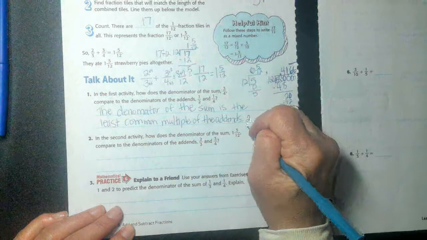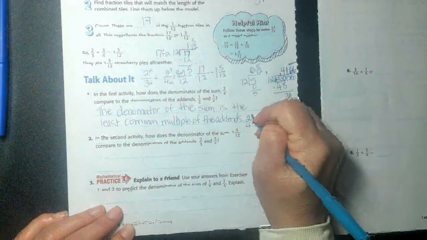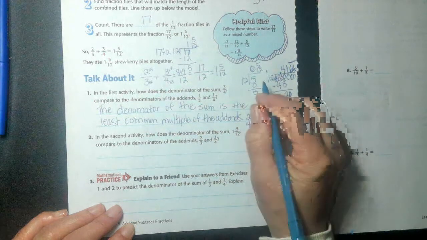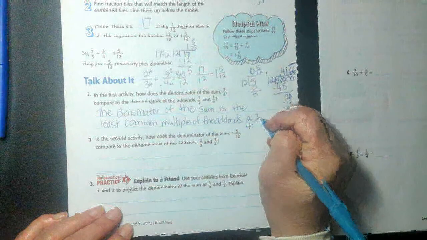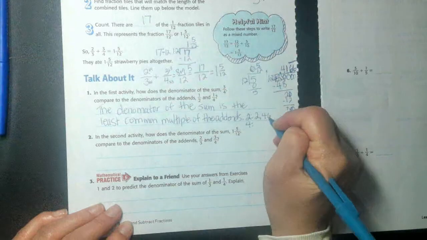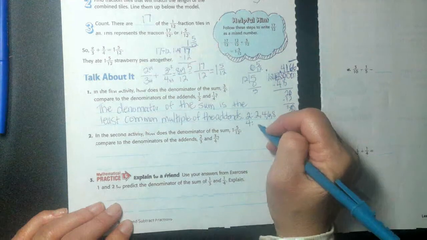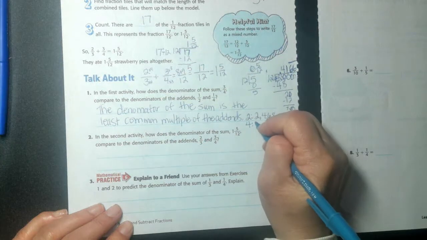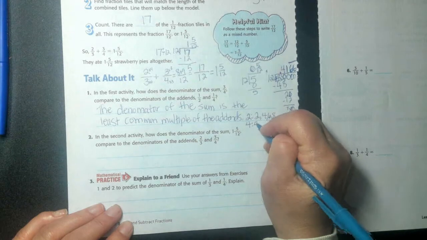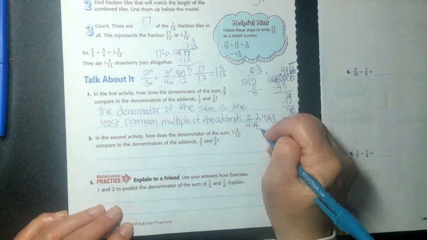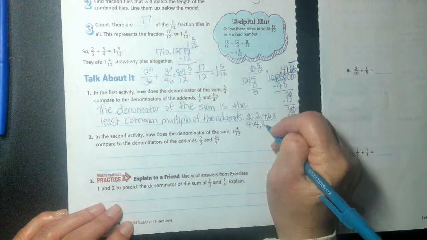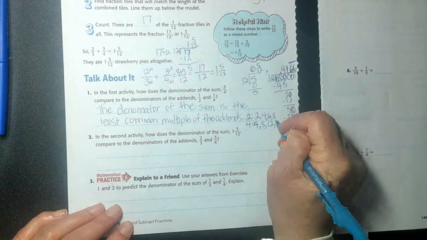I'll do 2 and 4, and I'm going to do the multiples to find the least common multiple. 2 is 2, 4, 6, 8. I just like to do 4 of them, so I practice my multiplication facts while I'm doing this. I'm killing 2 birds with 1 stone. 4, 8, 12, 16.